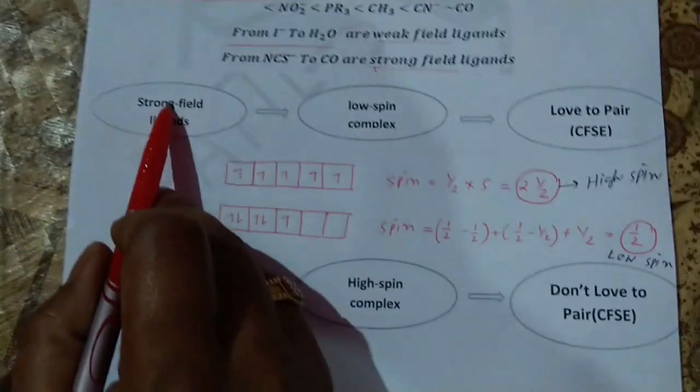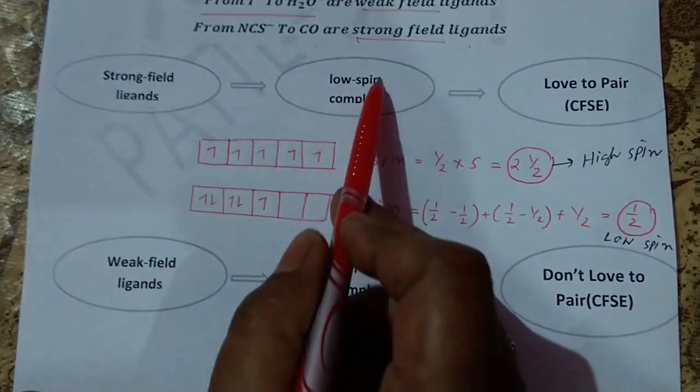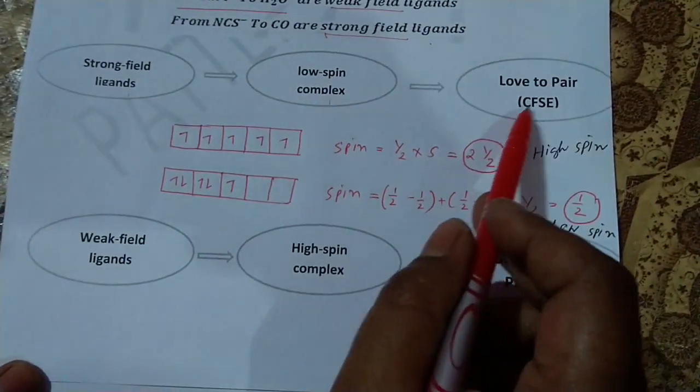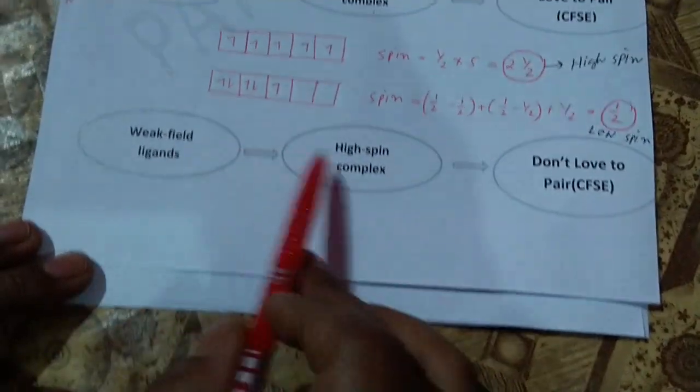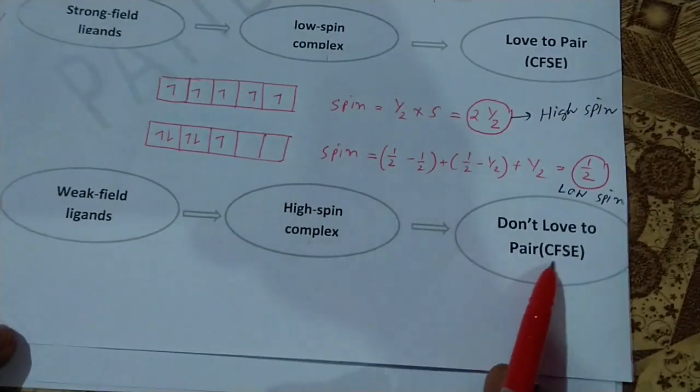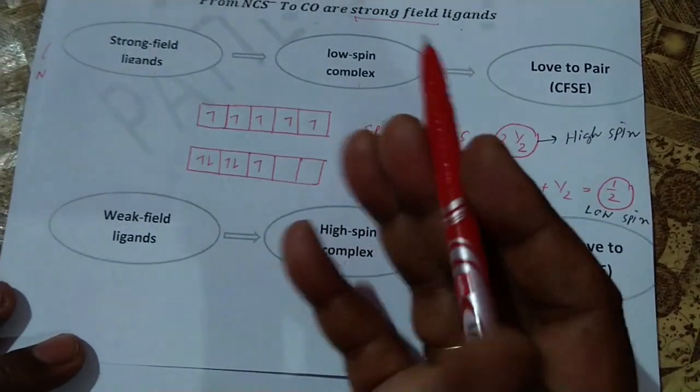Why? Because a strong field ligand gives a low spin complex and the electrons love to pair because of high crystal field splitting energy. Similarly, a weak field ligand gives a high spin complex and the electrons do not love to pair because of low crystal field splitting energy. Now, what is spin actually?